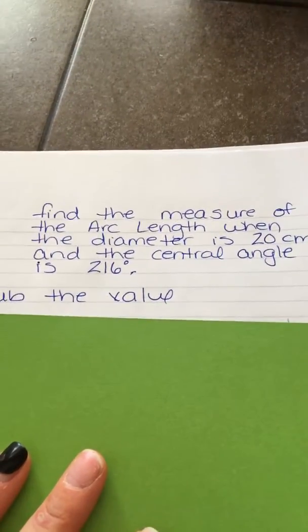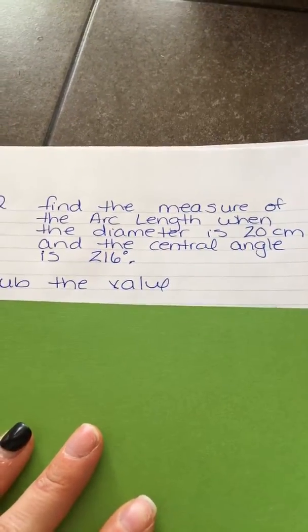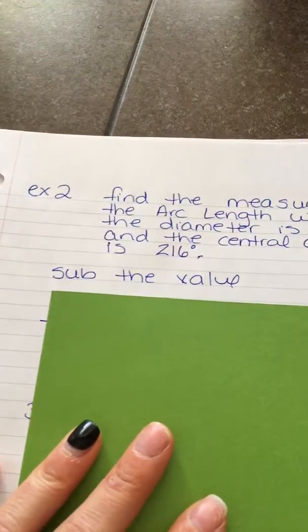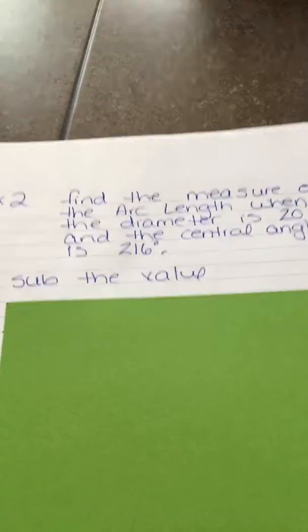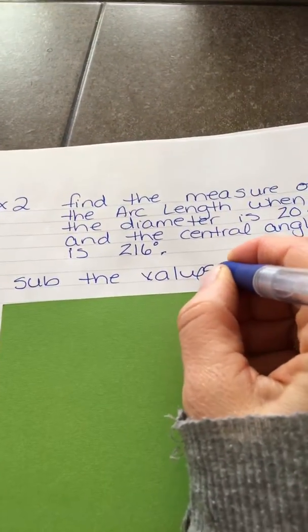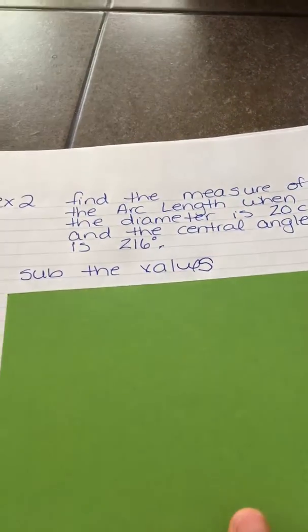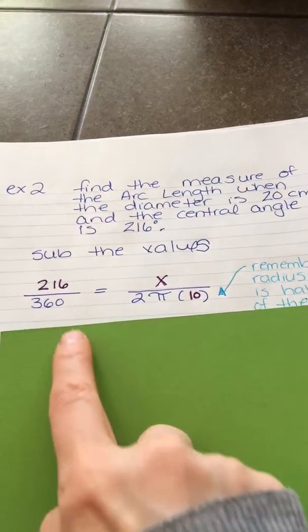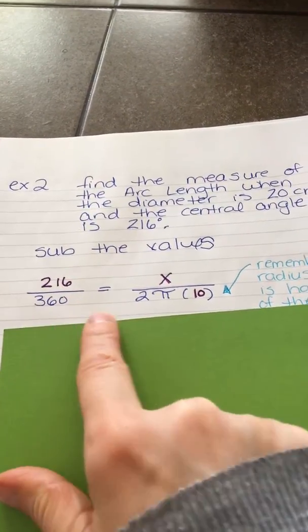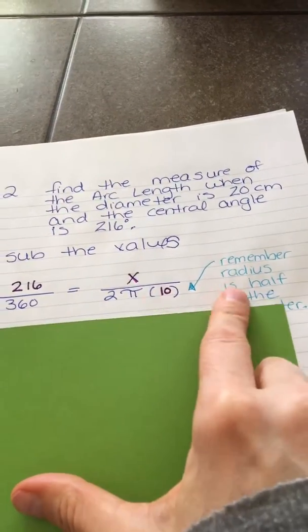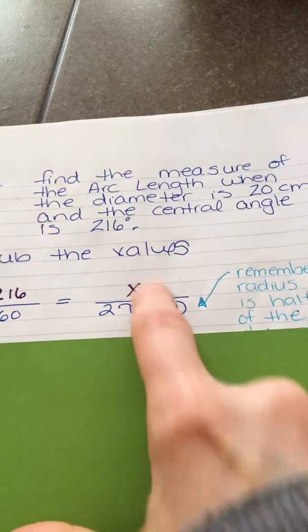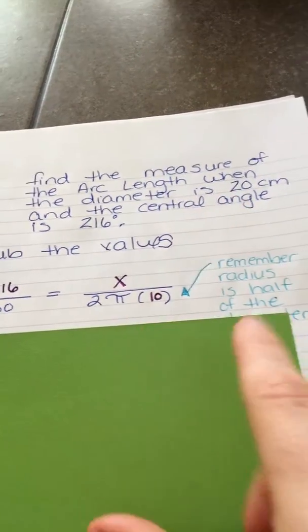Let's find the measure of the arc length when the diameter is 20 centimeters and the central angle is 216. Okay, so once again, let's substitute the values. Okay, so I have the central angle is 216 over 360. And then we have x over 2 pi, and the radius is 10. Now remember, they said the diameter is 20.